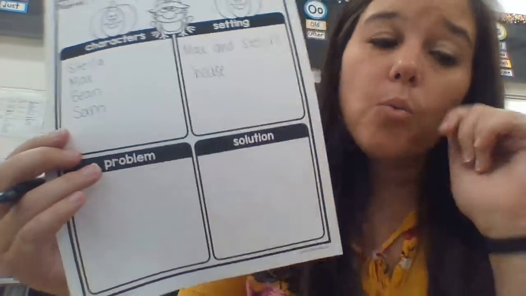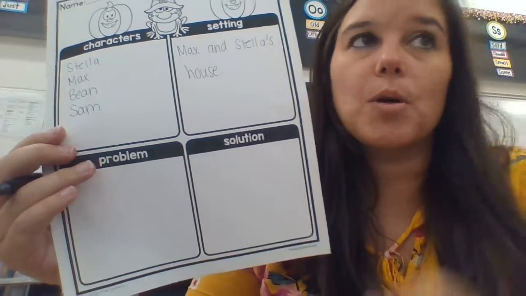The problem, what went wrong in the story? So let's think about Bean. What was wrong with Bean? What had happened? Well, they got a new kitten. So the problem is that Bean can't scare the kitten away. So that's what we're going to write for the problem.